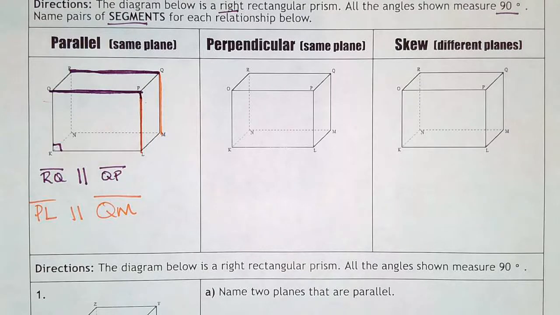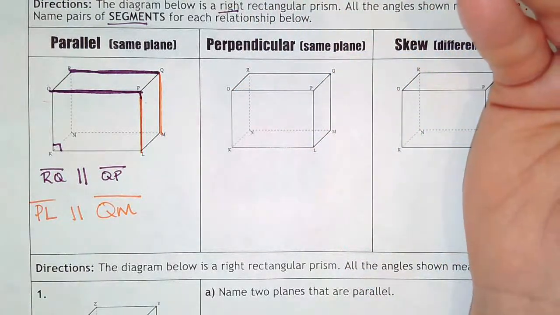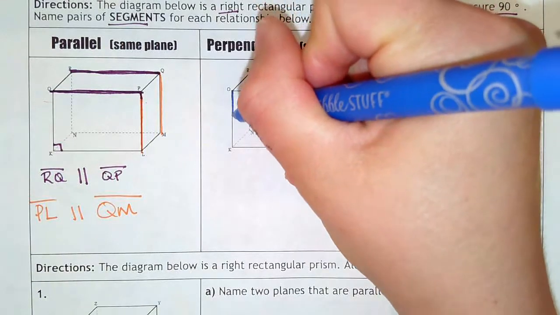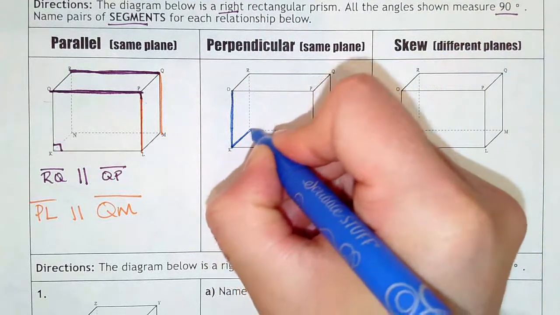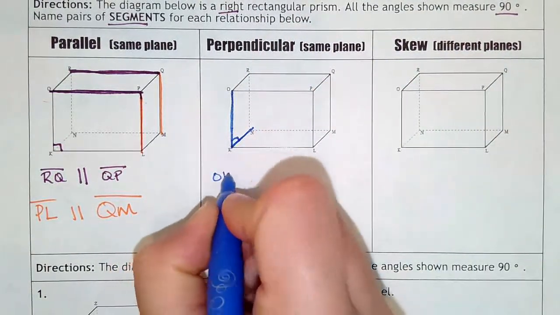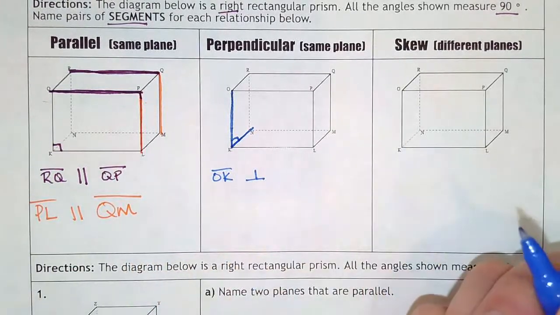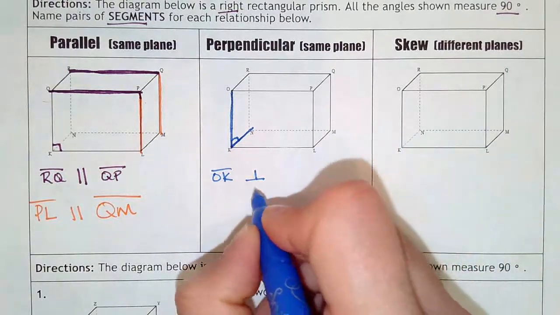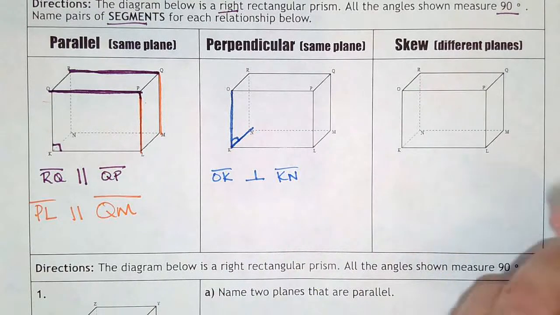All right, perpendicular is our next set that they want us to find. Perpendicular, they also have to be on the same plane. So these are 2 lines that are going to butt up to each other. That would make a right angle. So the first example is, let's say, OK with KN. Those would make a 90 right there. So I would say OK, and then the symbol for perpendicular is an upside down capital T. So OK is perpendicular to line KN. And again, the order doesn't matter.